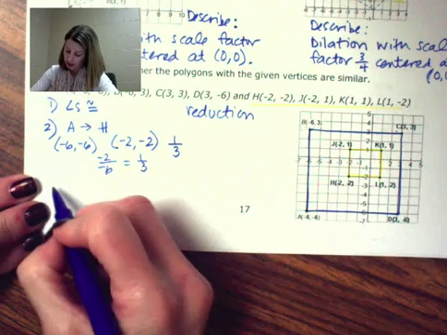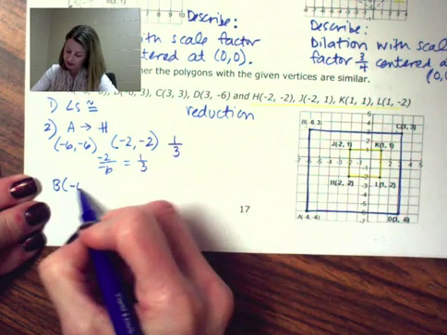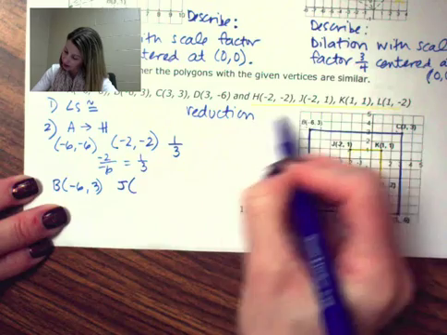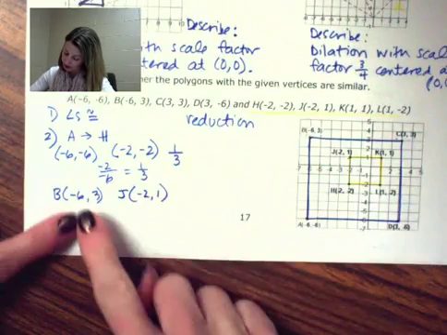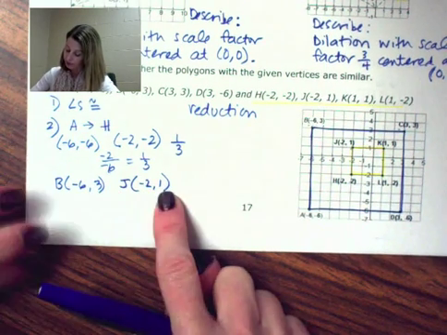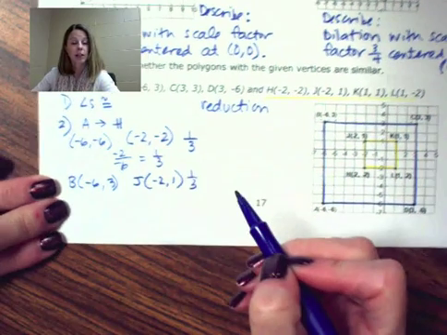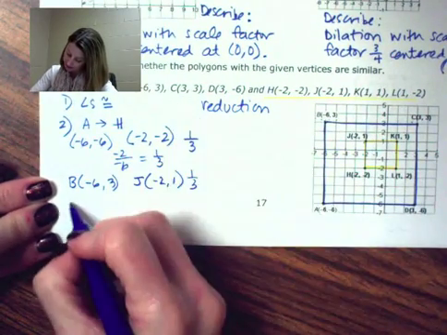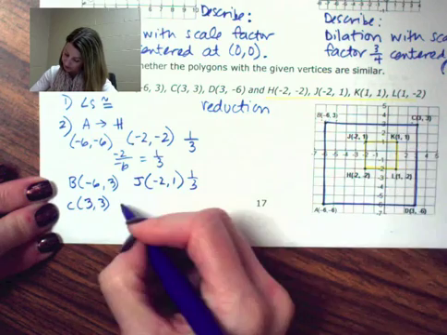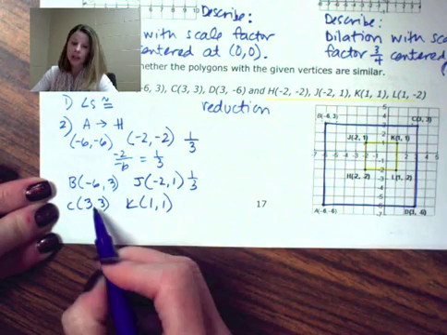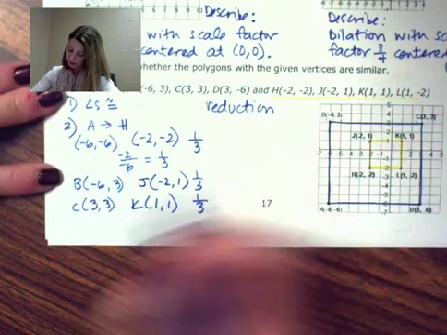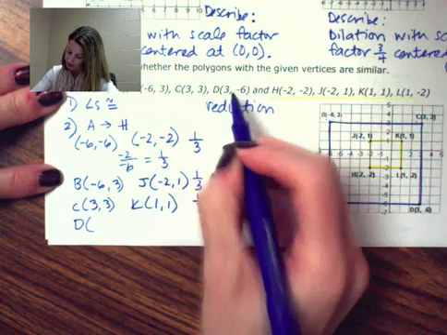So I must have this same factor everywhere in order for it to be similar. Okay, so let's check. Point B is -6, 3. Point B here on the graph corresponds to J. J is -2, 1. So let's compare. -6 to -2, that's dividing by 3. 3 dividing by 3 is 1. So that does equal a third again. C is 3, 3, and K is 1, 1. 3 divided by 3 is 1, which again reinforces my third. Let's check the last one. D, 3, -6.